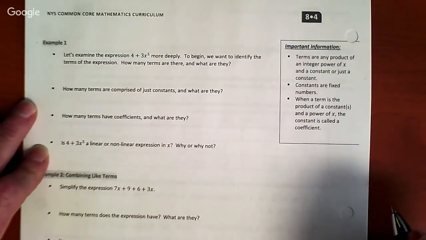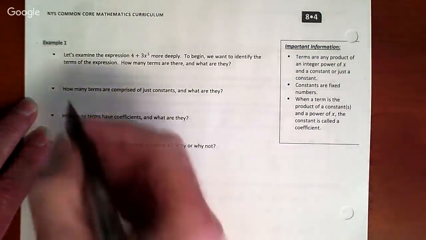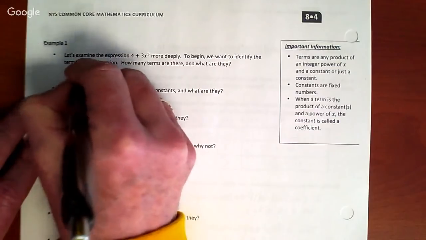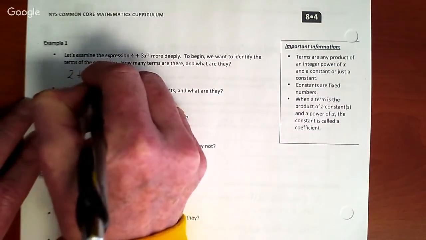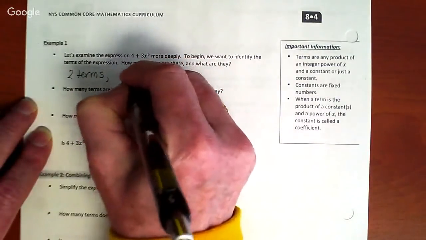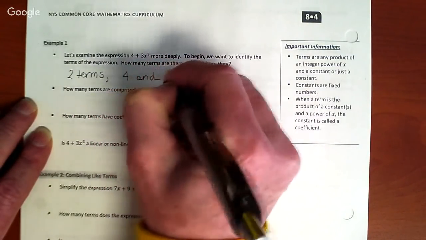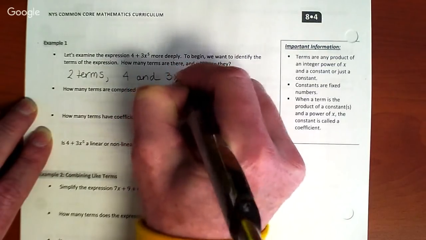To begin, we want to identify the terms of the expression, how many terms there are, and what they are. Okay, we have two terms, and they are 4 and 3x to the 5th.